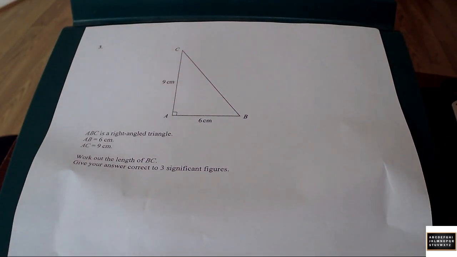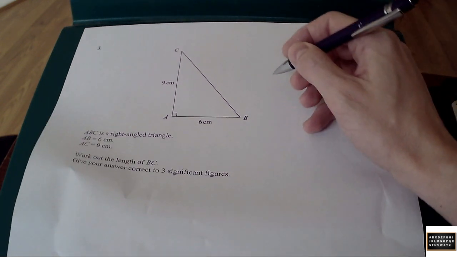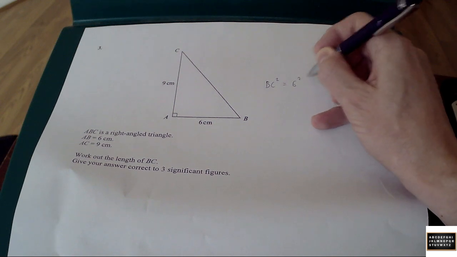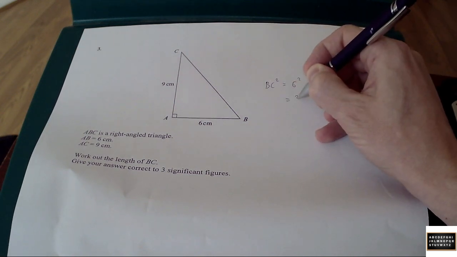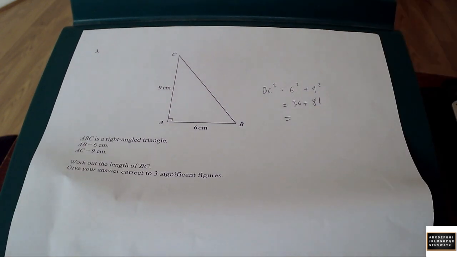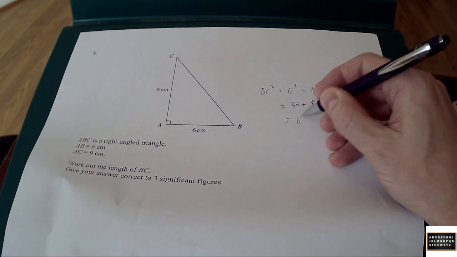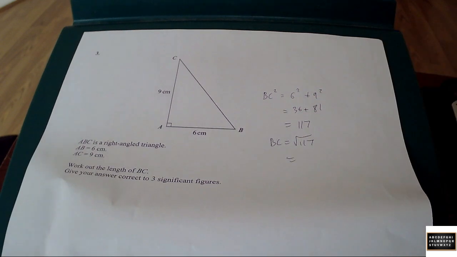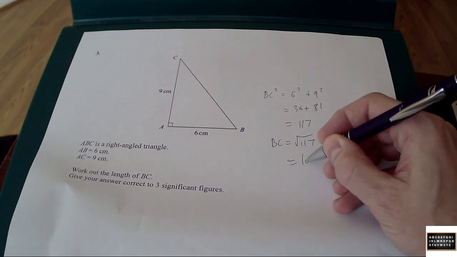This question, well, the minute you see it, you can see it's straightforward trig. In this case, Pythagoras. So you're looking for just a hypotenuse. So of course we know BC squared is 6 squared plus 9 squared. So that's going to be 36 plus 81. 36 plus 81 is going to be 117. And so BC will be the square root of 117, which is going to be 10.8.